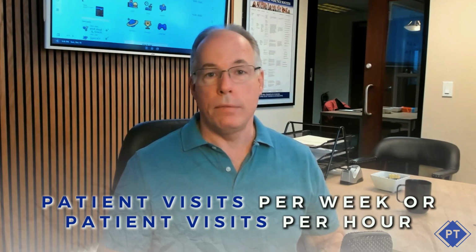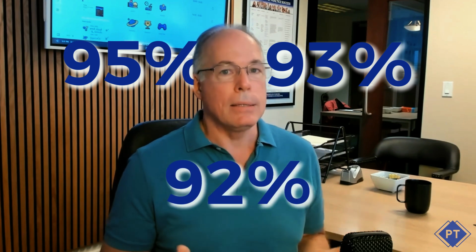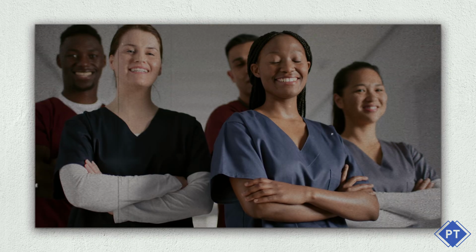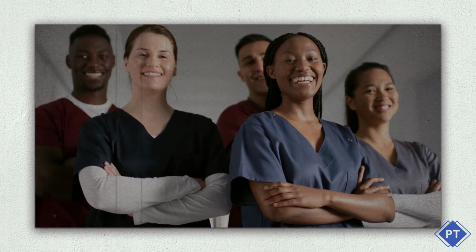So arrival rate would be one. Perhaps productivity. So when we're establishing benchmarks, we might have something of patient visits per week or patient visits per hour as a productivity benchmark. We would also want to look at the arrival rate. What is the expectation of arrival rate for your practice? Is it 95%? Is it 93%? I hope it's at least 92%. But what is the expectation in terms of arrival rate? So I can evaluate one clinician against another clinician based on the arrival rate and their general productivity of patient visits.